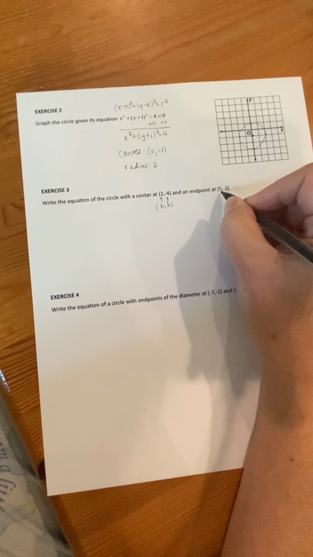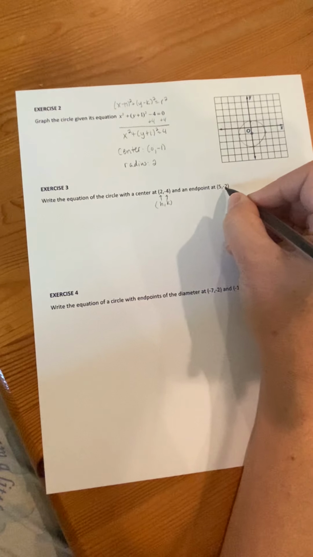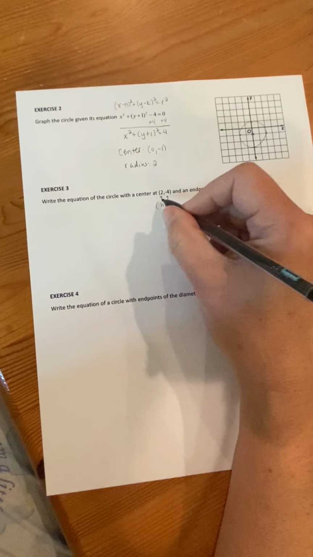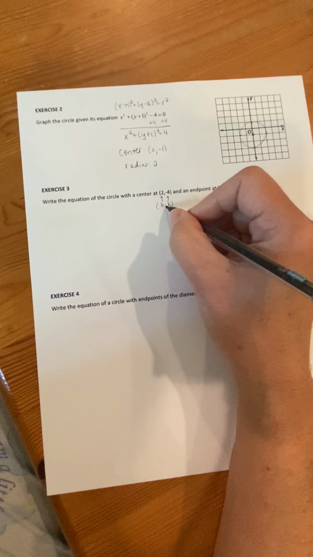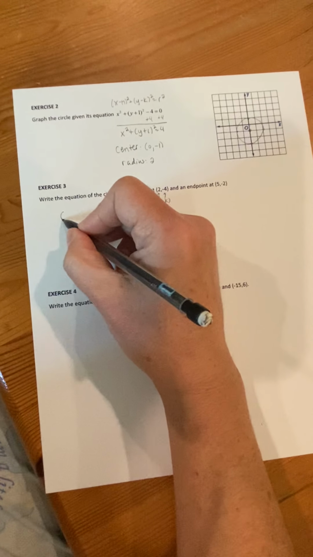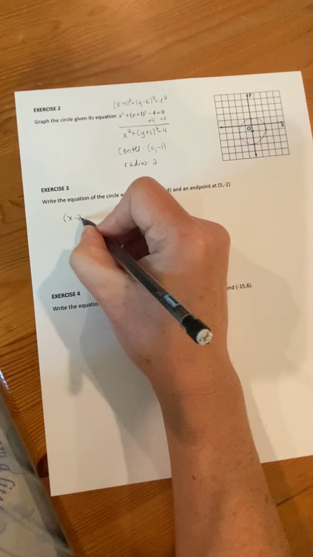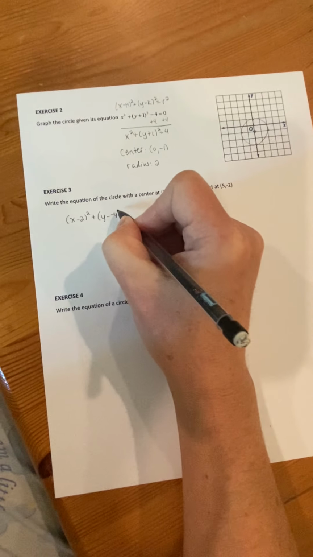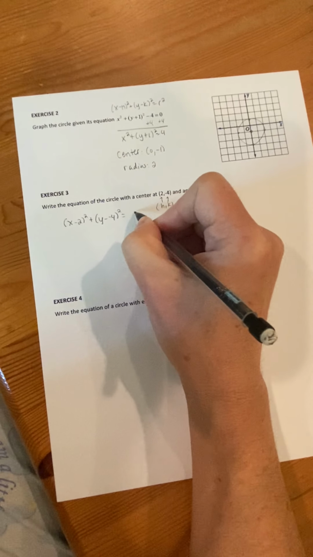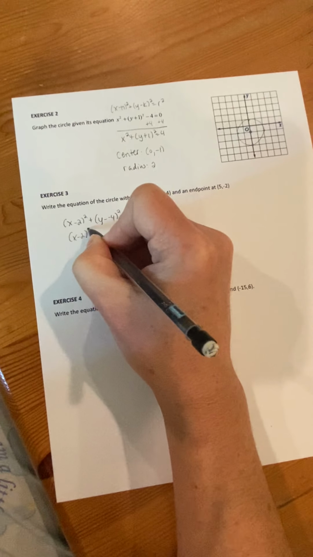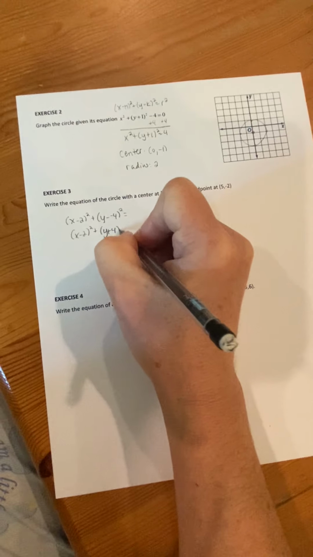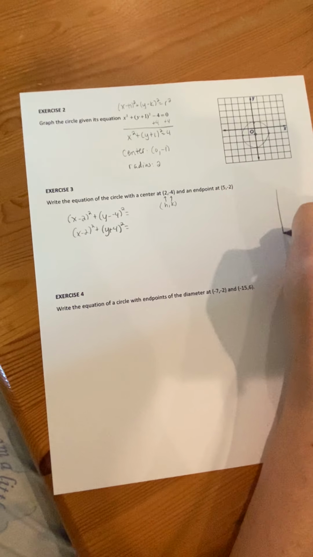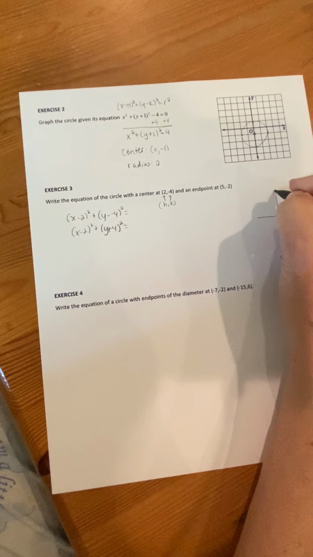Endpoint, meaning endpoint of the radius, sorry, of the diameter is 5, -2. So I do not have the radius just yet. This is my center, so I do have h comma k. So I can write x minus 2 quantity squared plus y minus -4 quantity squared equals something squared. So this is x minus 2 quantity squared plus y plus 4 quantity squared equals, but I don't know this radius yet. So I'm going to suggest we make a little sketch, see what's going on here.